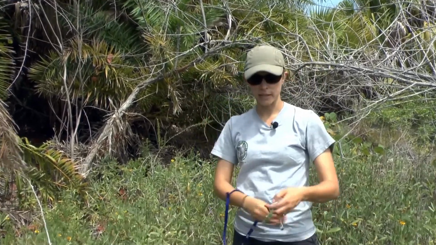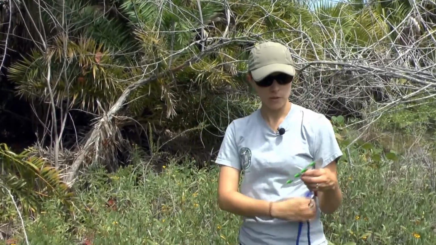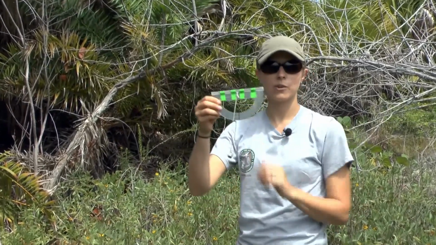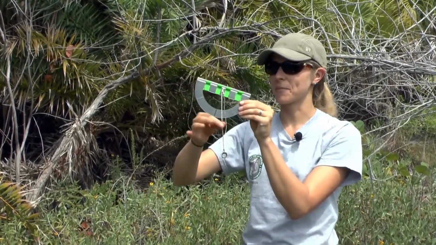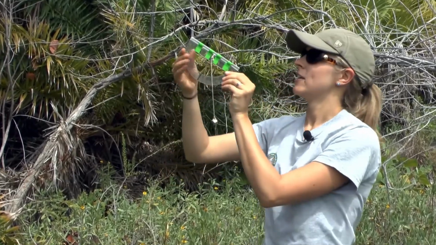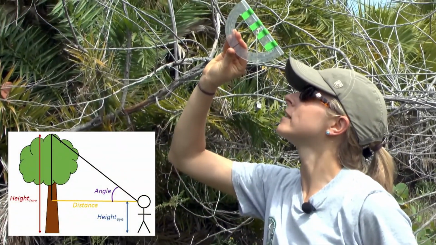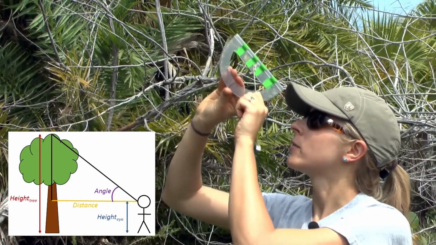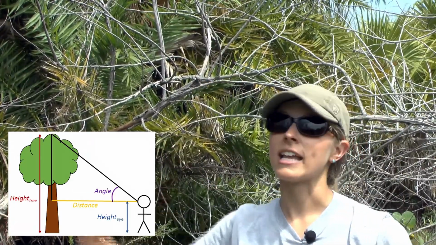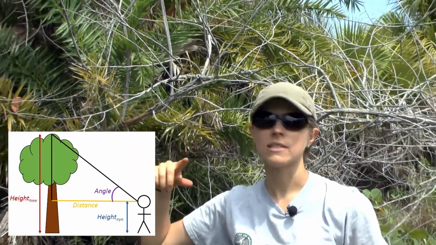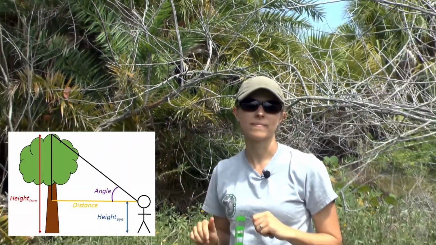If you don't want to purchase a clinometer, you can also make your own. So this one is made using a protractor and a straw taped on top with a nut on a piece of string. You can use this to measure the visual angle to the top of the tree. So with the visual angle, the distance to the base of the tree, and the eye height of the person taking the measurement, you can then calculate the height of the tree.